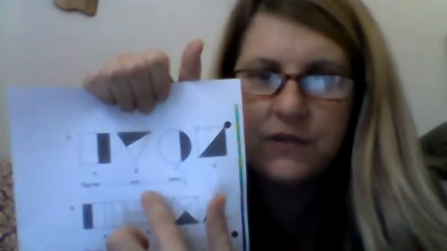All right, on the back, number 5 says, figures blank and blank show 1/2. You're going to write 2 of these letters. Here we have A, B, C, and D. And you're going to write 2 of those letters.